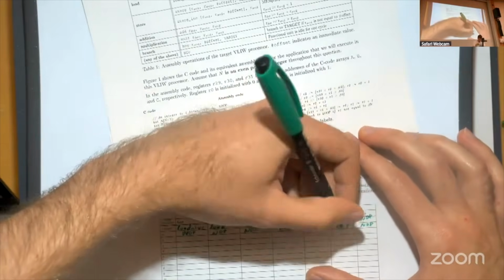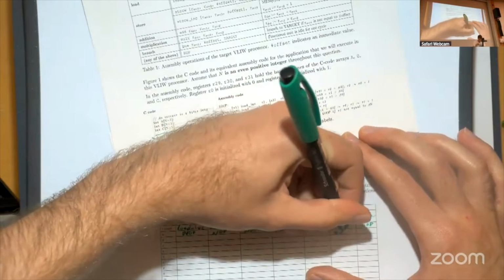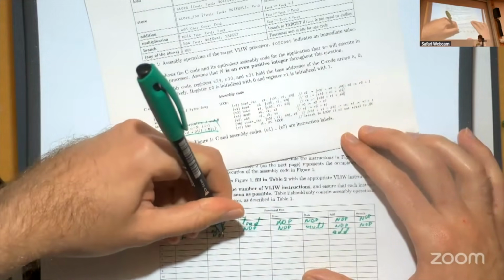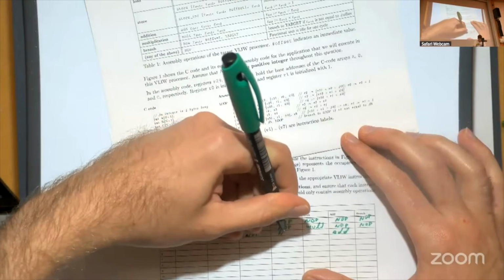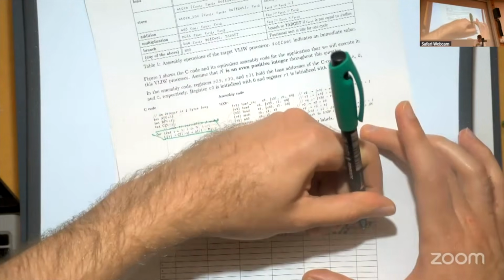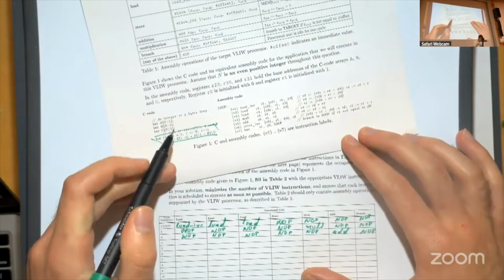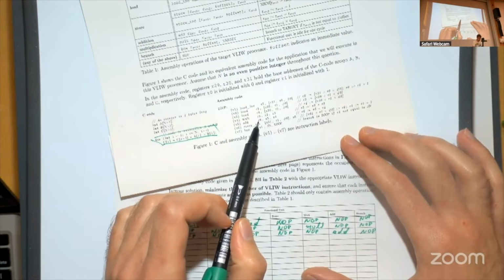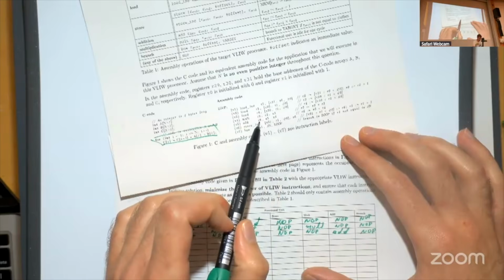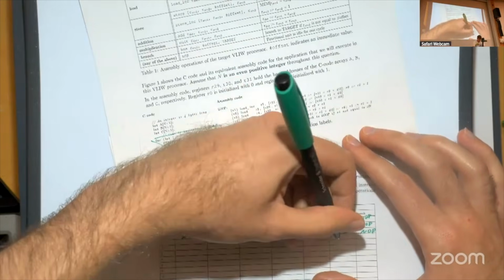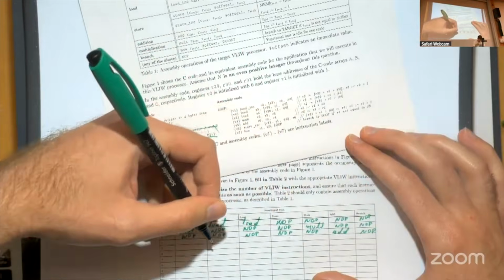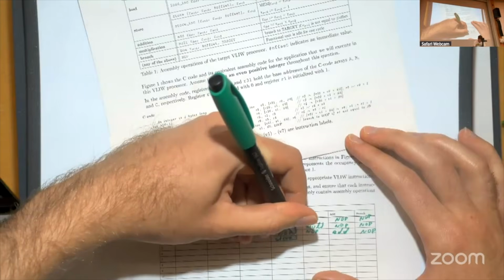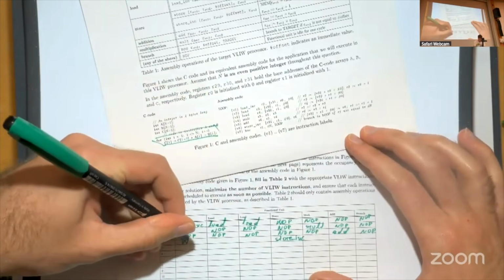So I'm going to schedule the add here and fill everything else with NOPs. The store of the result of R6 goes in the next cycle, because R6 depends on the calculation of the add. This is the store unit here. It's store inc, and the rest are NOPs.